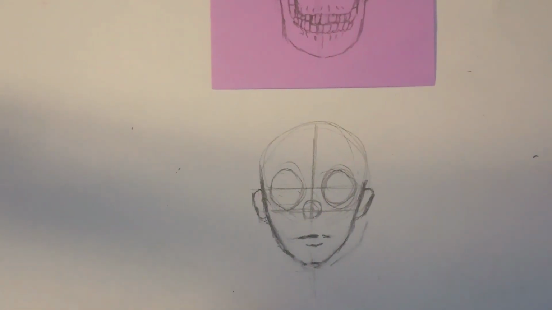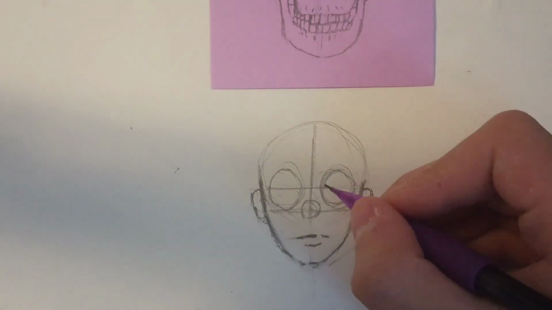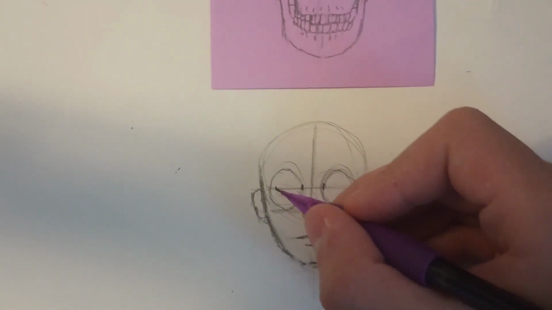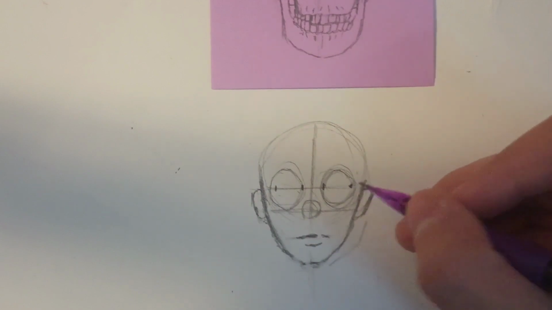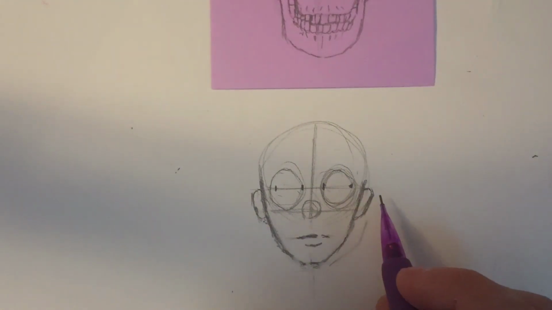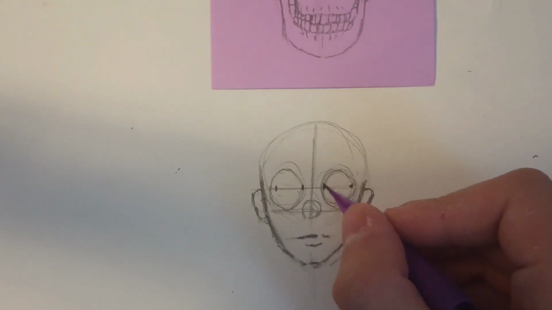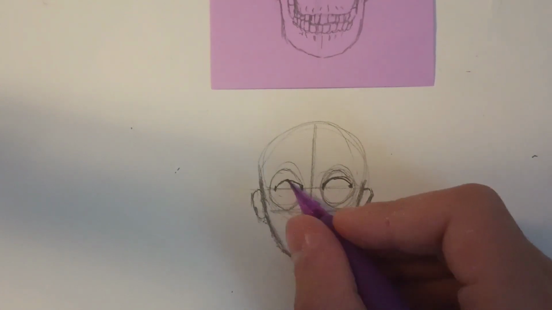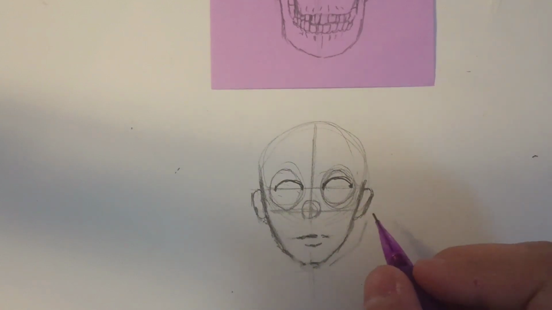So there you go. That's what I usually do. Now for the eyes, I usually make a dot for where it begins and then a dot where it's gonna end. So about right there, and it also helps me get the proportions of the eyes so they're the same. And then I just draw the eyes. There you go.